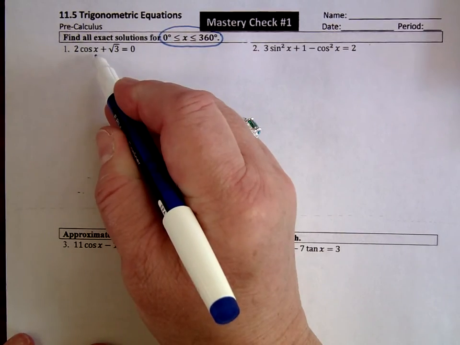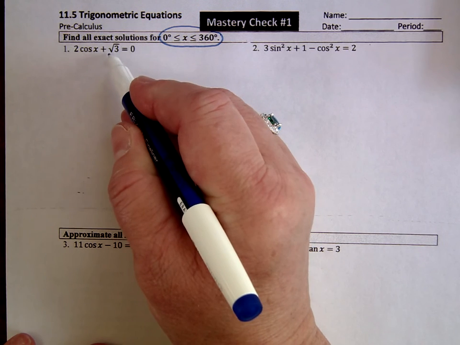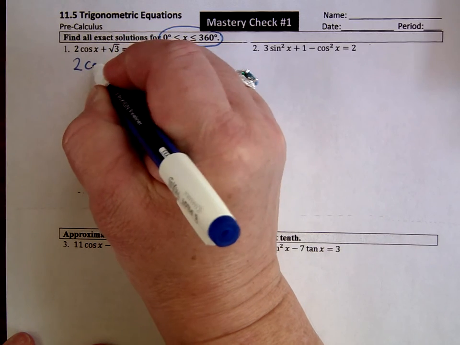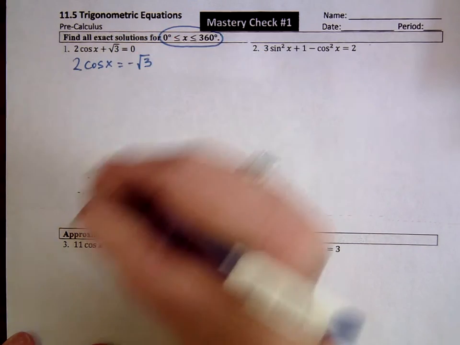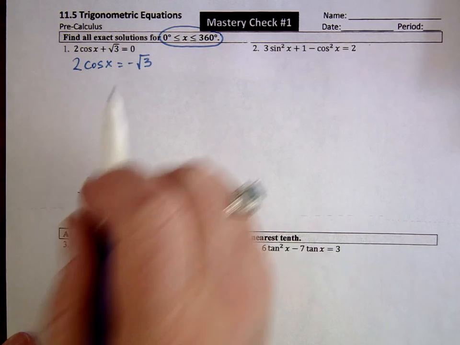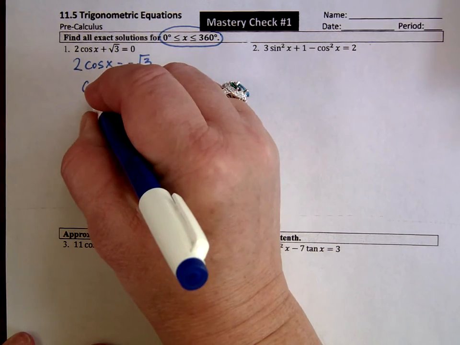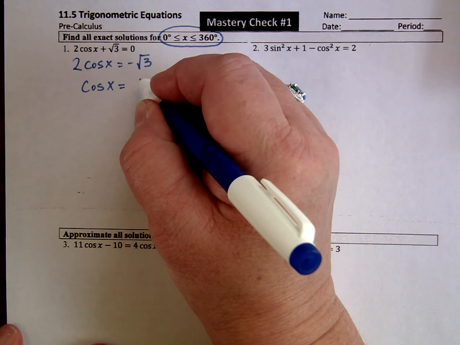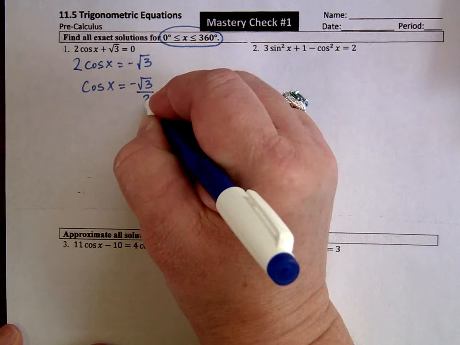All right, here's the first one, number 1. Our job is to solve for x, so I need to get the trig function by itself. Well, that means the first thing I'm going to do is move the square root of 3 to the other side. That gives me 2 cosine of x equals negative square root of 3. And then I want the cosine of x by itself, so I've got to divide by the 2. You're treating it just like any other type of equation. It just happens to have a trig function in it.